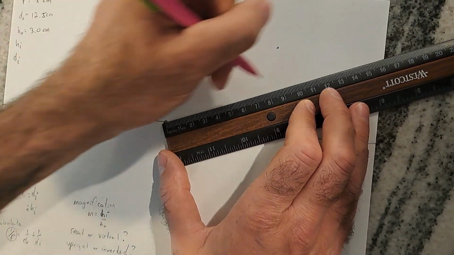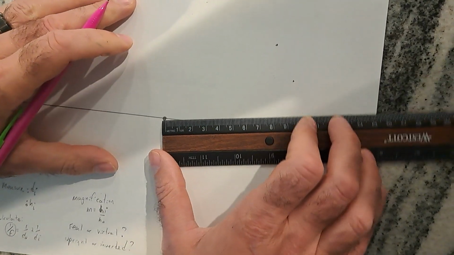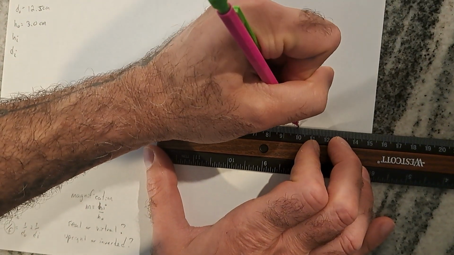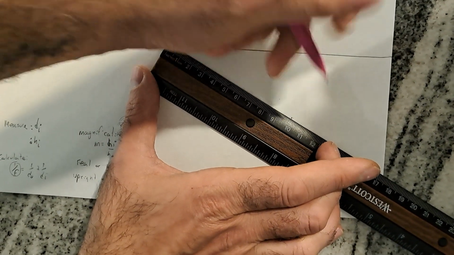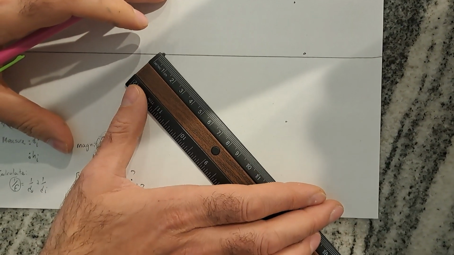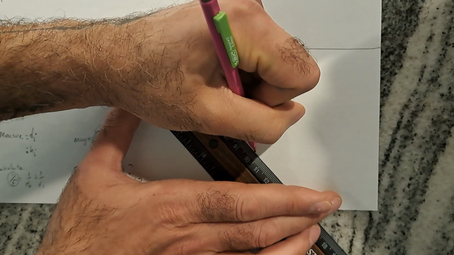I'm sorry, this end at 0. I'm going to put another dot at 10 centimeters. And I'm going to do the same right here. And I'm going to keep doing it around. This is a lot easier than going and buying a drawing compass. And most drawing compasses are frustrating to use anyway.